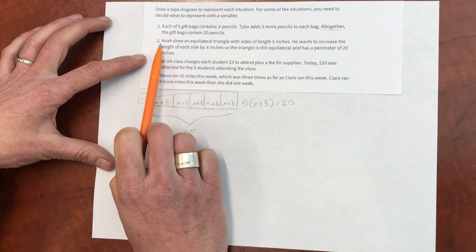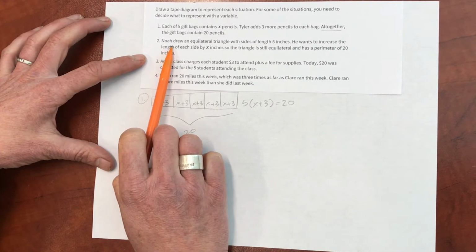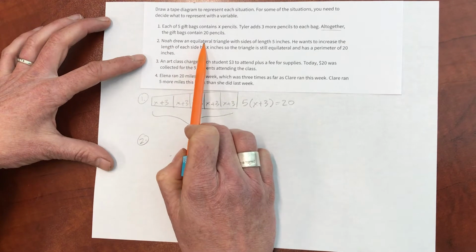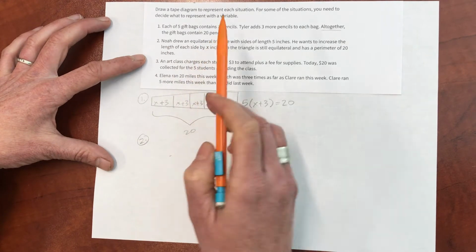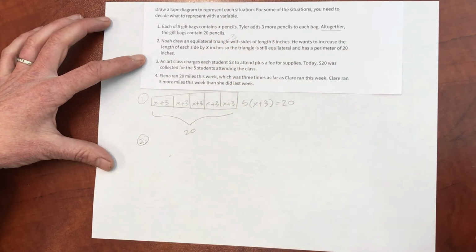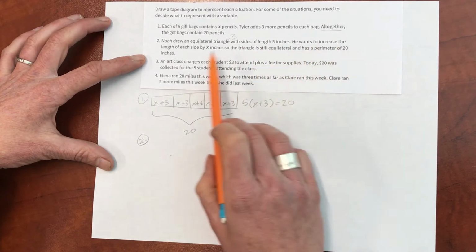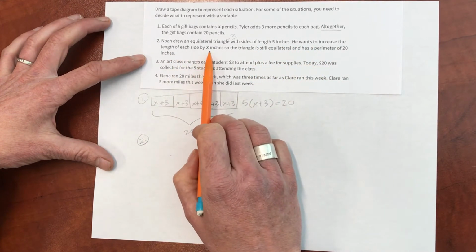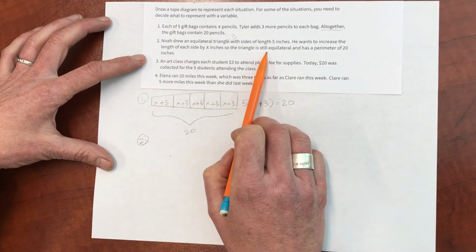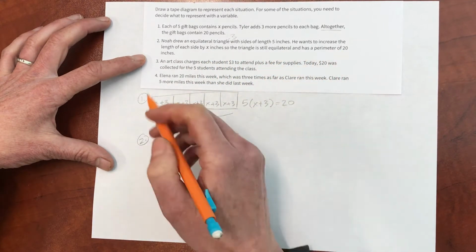And so now we've got Noah drawing an equilateral triangle. So if it's equilateral and it's a triangle, it means it's going to be 3 sections. So I'm going to put a little 3 right here. With side lengths of 5 inches. He wants to increase the lengths of each side by X inches. So the triangle is still equilateral and has a perimeter of 20 inches.